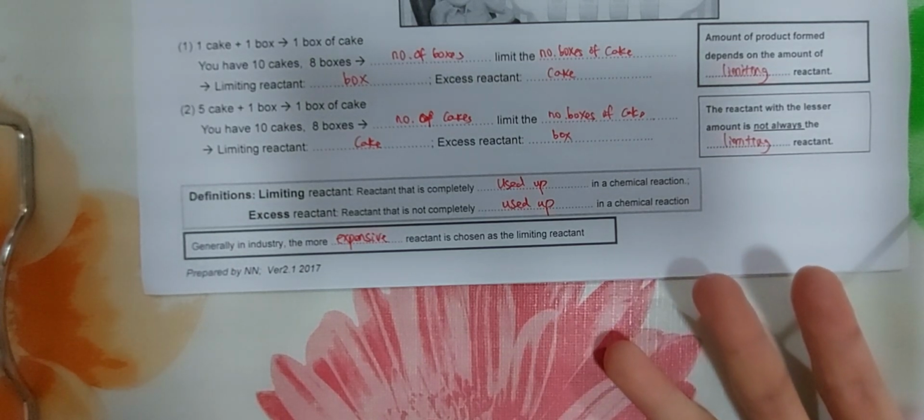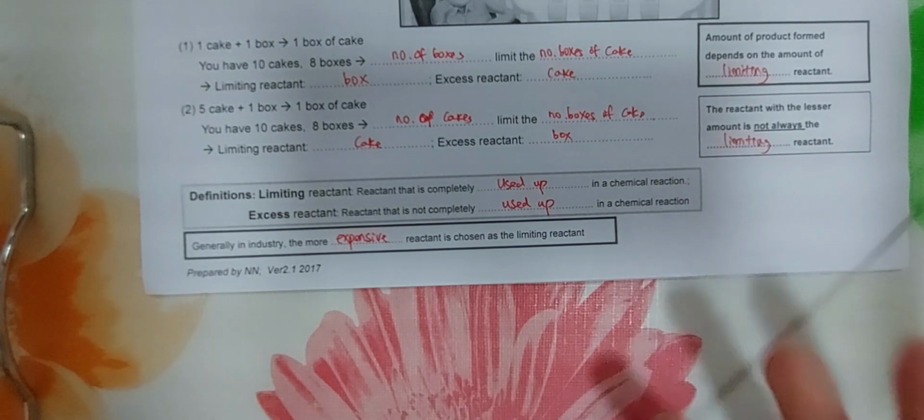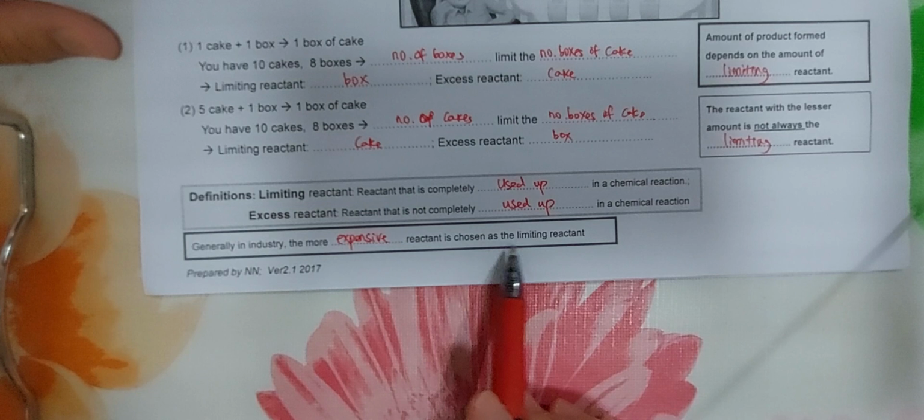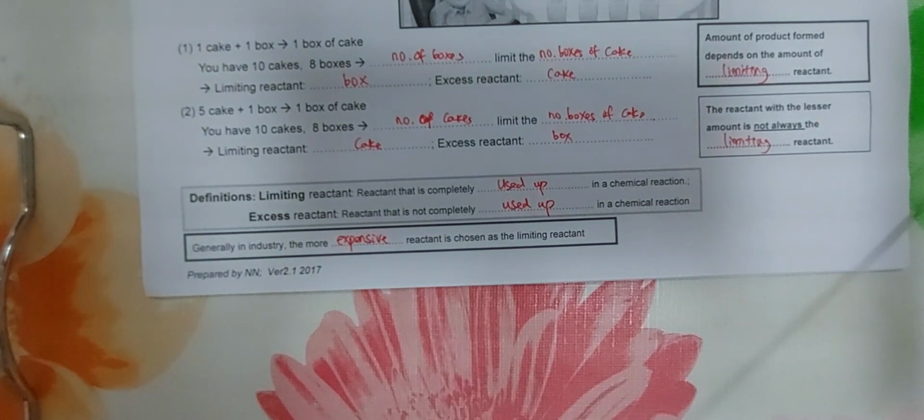Definitely one of the reactants would be a bit more in excess. Yeah, it's very difficult for two reactants to all react finish. So the more expensive reactant is chosen as the limiting reactant. The less expensive one, the cheaper one, would be the excess reactant.